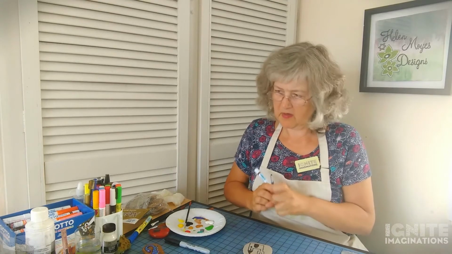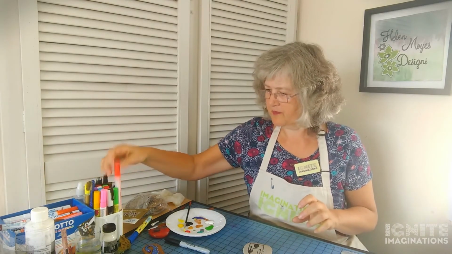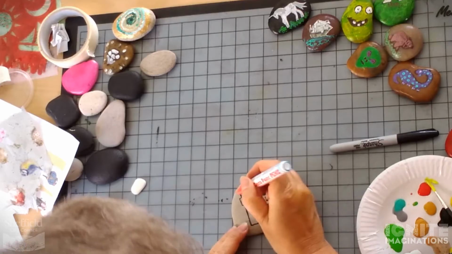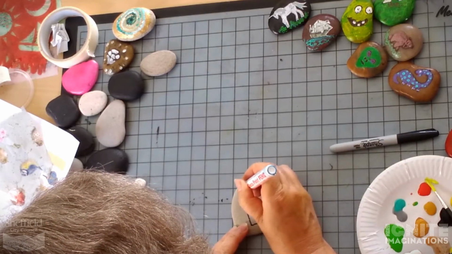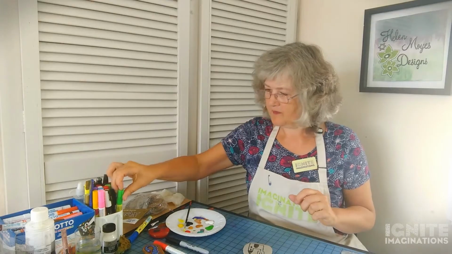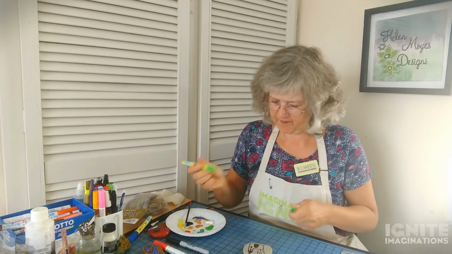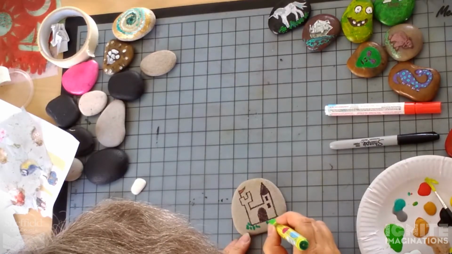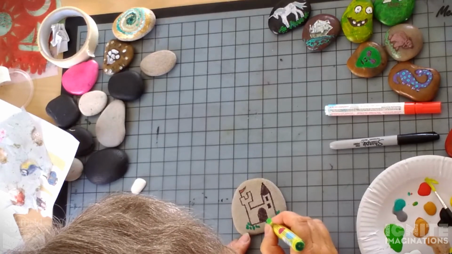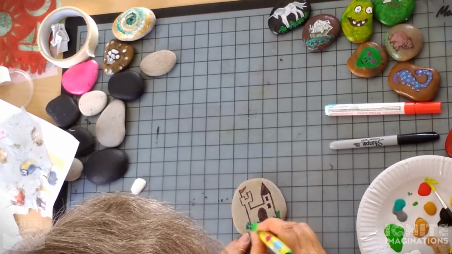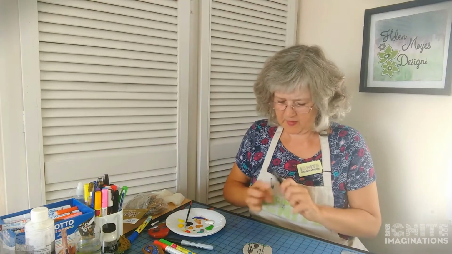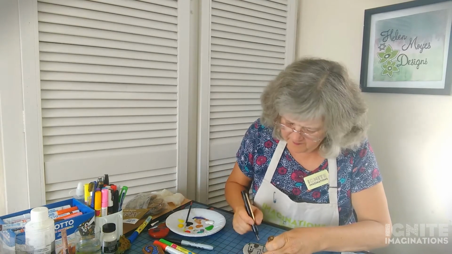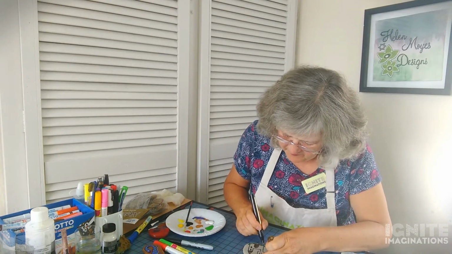Okay, and I think I want to add a bit of brightness for that flag, and I think a bit of grass on the bottom. And I want to do a bit of a path up to this.